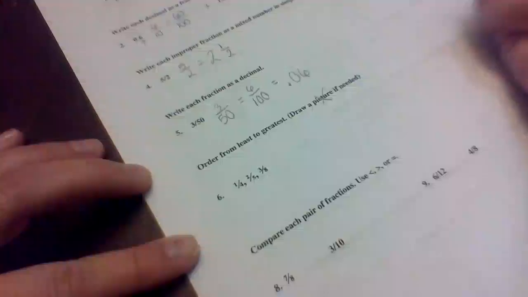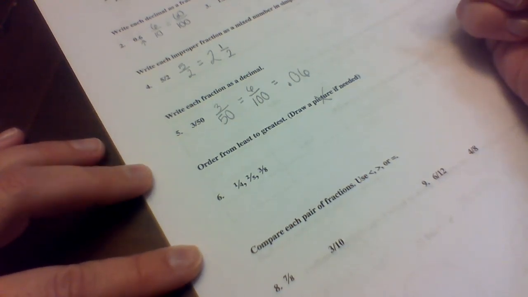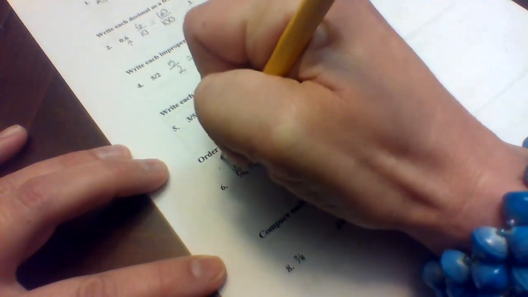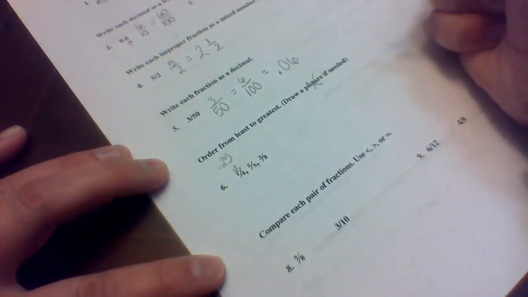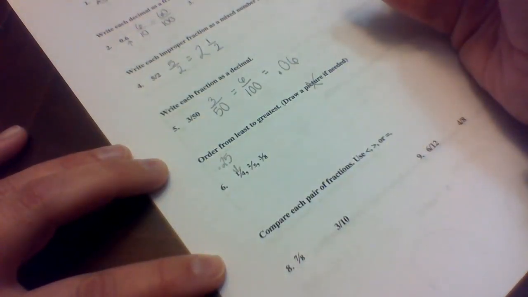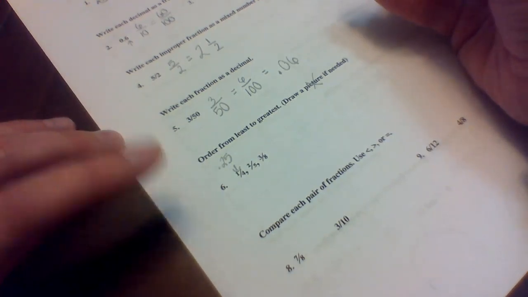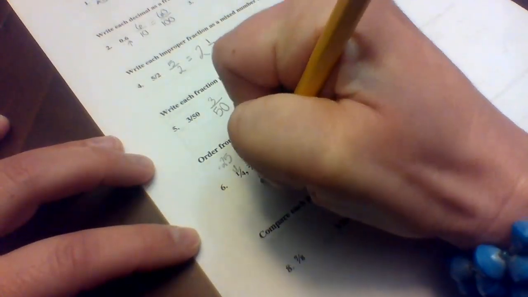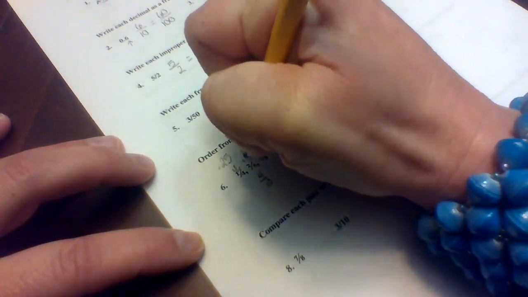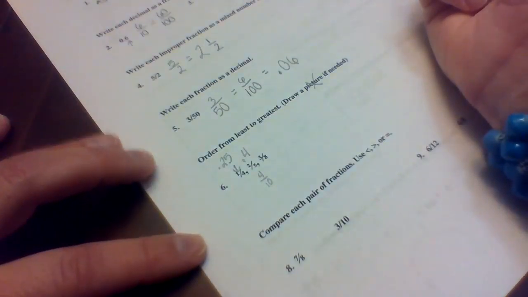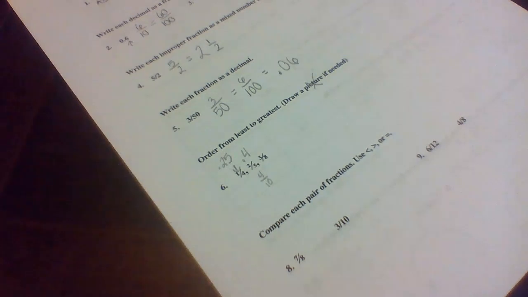I have 1/4, 2/5, and 3/8. Now what I like to do is think of the decimal equivalents for these because it helps me put them in order from least to greatest. Oh my, 2/5, that would be equal to 4/10. And 3/8. Eighths is always a stubborn one, you know. But I do remember that we had to memorize all of our fraction decimal equivalents.